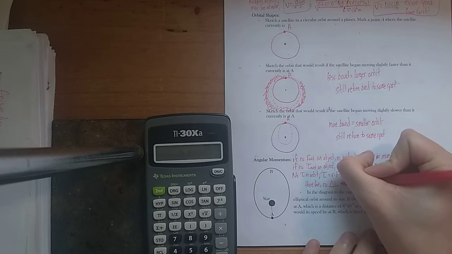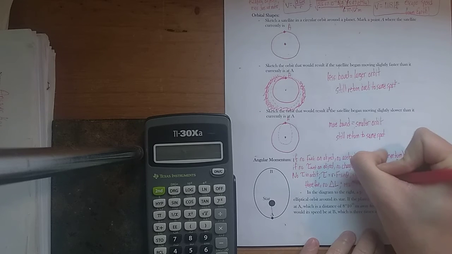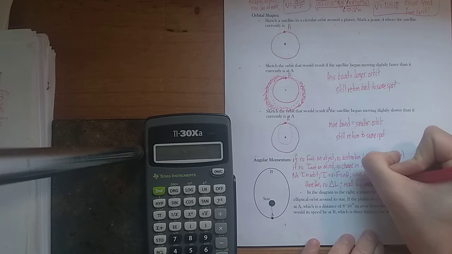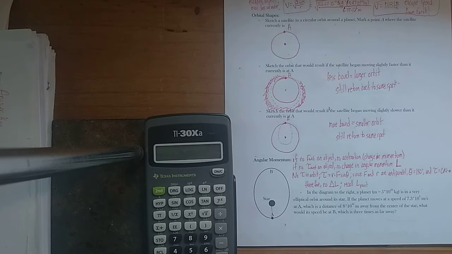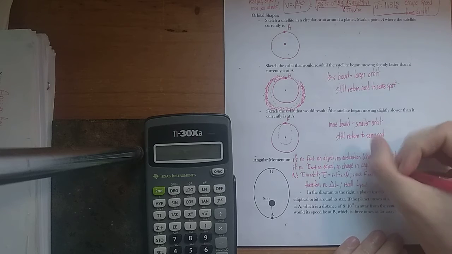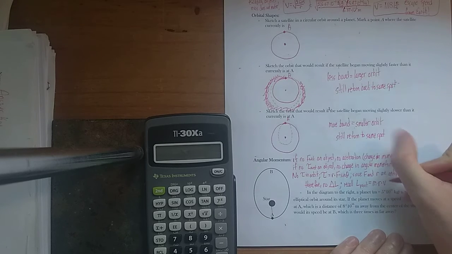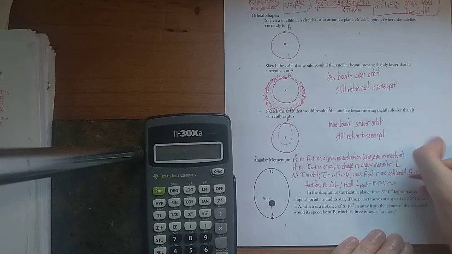Now recall that L for a point object, for basically what you can approximate as a single point with some mass, is equal to m times r times v, so L must be conserved.